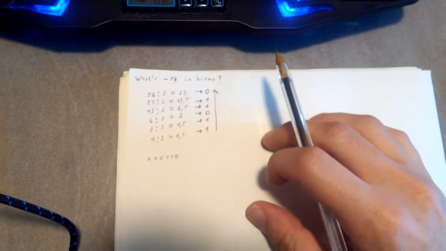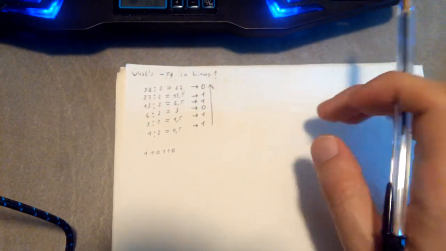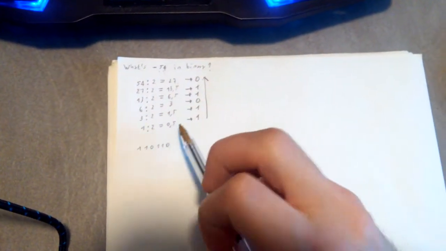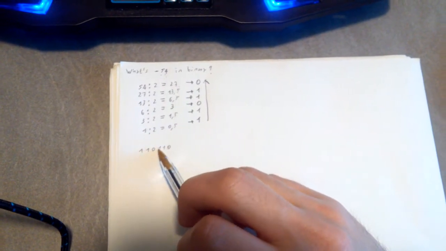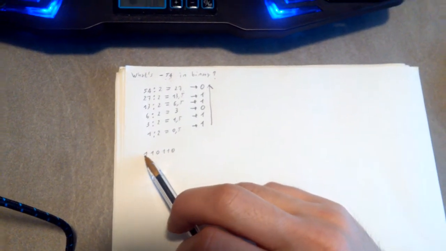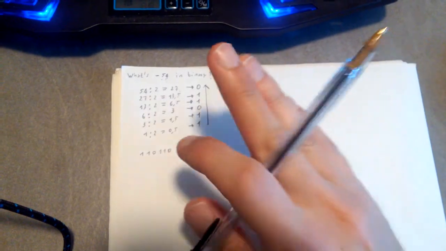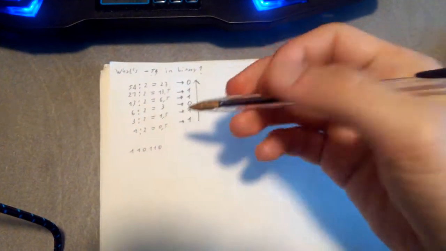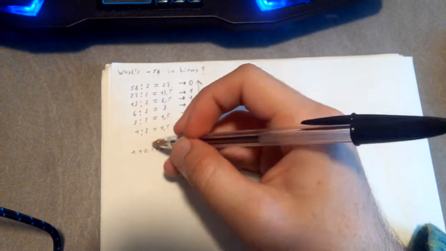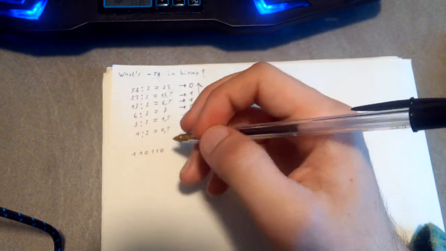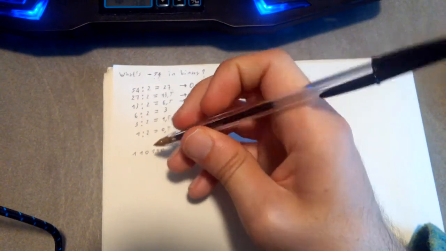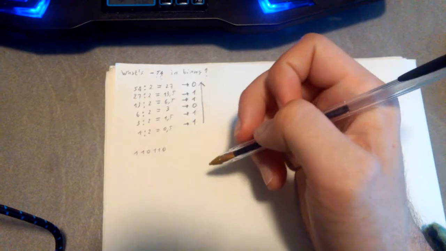So we can stop. Now, how many digits do we have? 1, 2, 3, 4, 5, and 6. We want to reach 8-bit. So, in order to reach 8-bit, we've got to add a number with all zeros, 2 zeros here on the top.